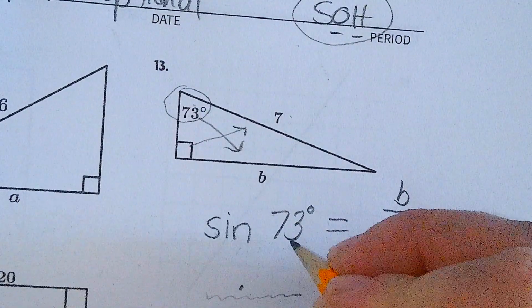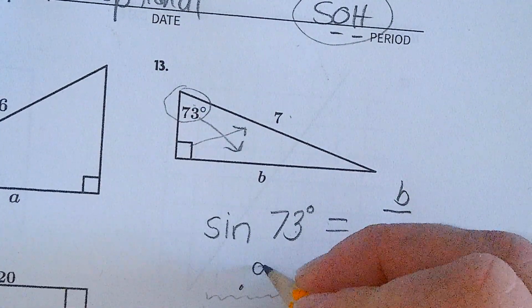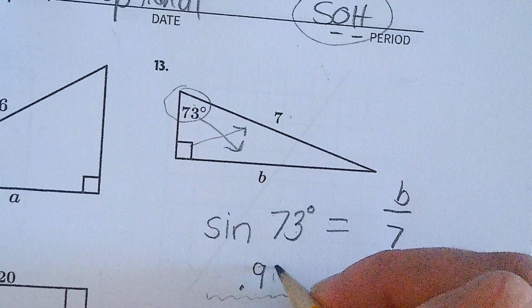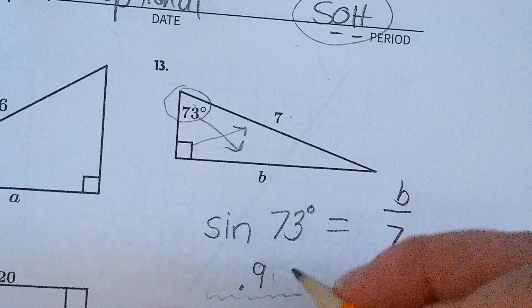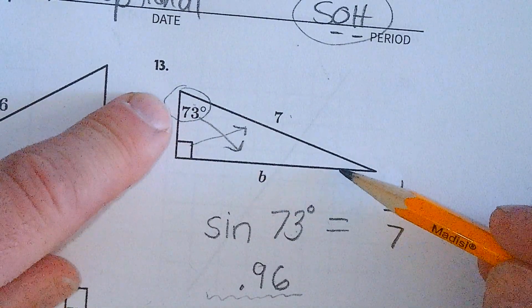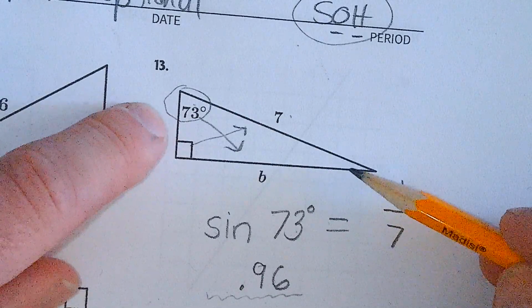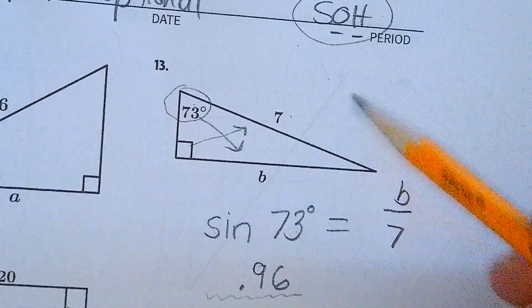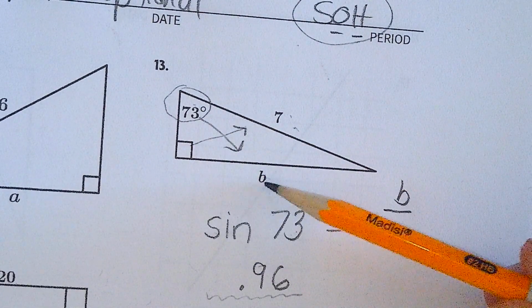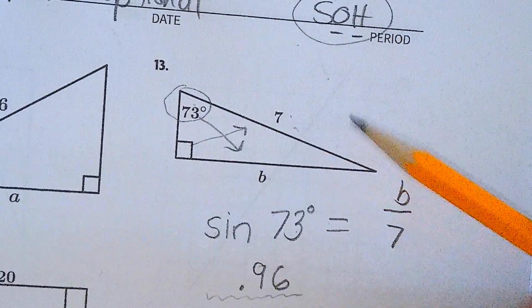So for all 73 degree right triangles, the sine ratio for the angle of 73 degrees is 0.96. Wow. Well, it kind of makes sense. Is this triangle to scale? Oh, I get it. The B side is almost as long as the 7 side. Whatever B is, it's almost basically 7.